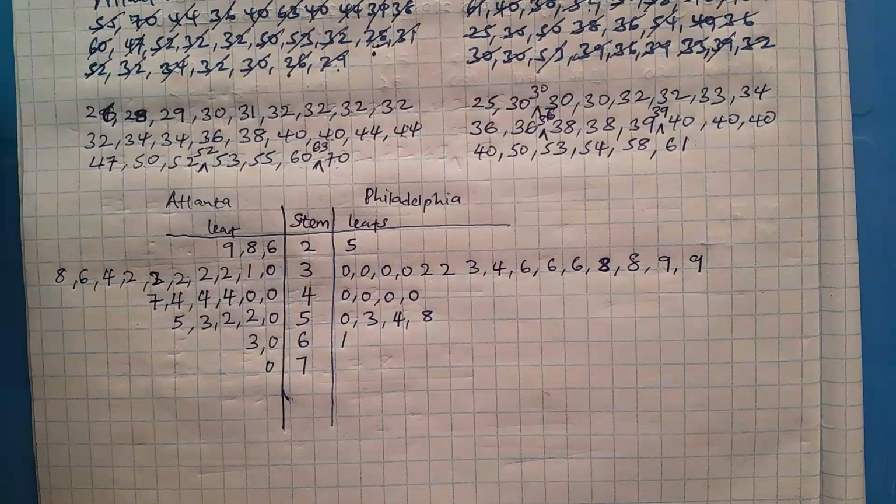We can say 30 stories are major in Atlanta and Philadelphia, while there is a majority of them in Philadelphia. We can also say that the 40 stories in Philadelphia are much more similar, while in Atlanta they are progressive, as you can see, 40, 40, 44, 44, and 47, while in Philadelphia it is only 40, 40, 40.